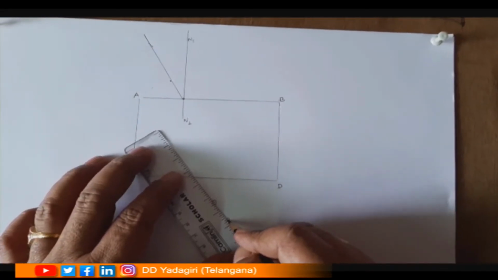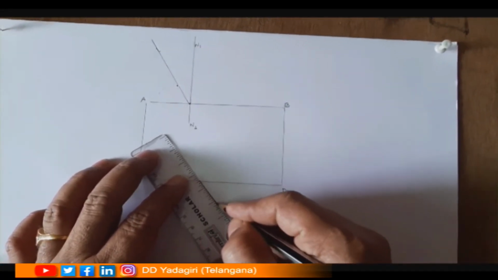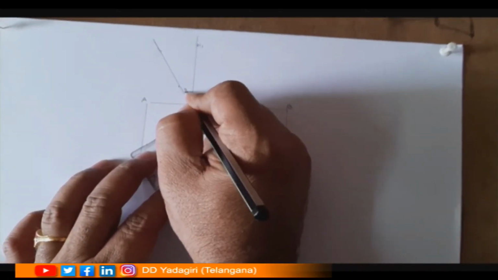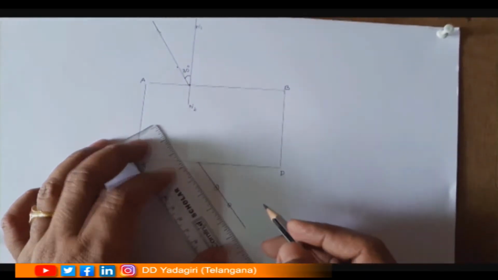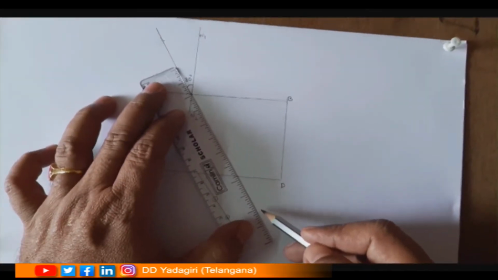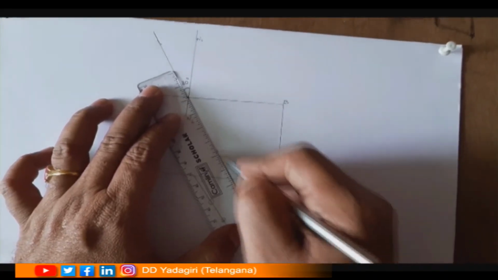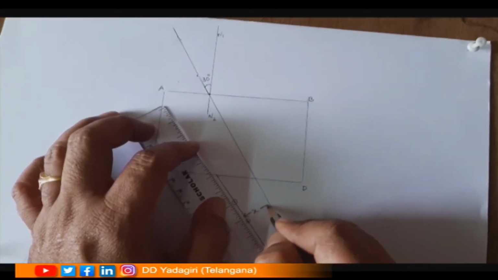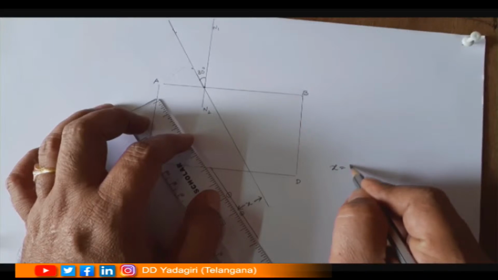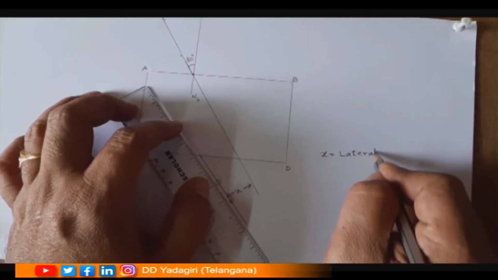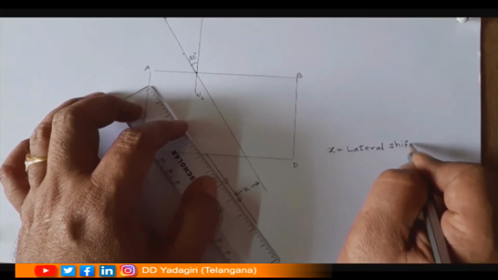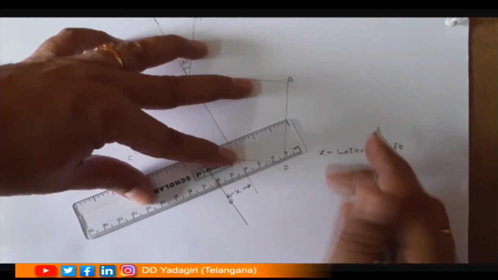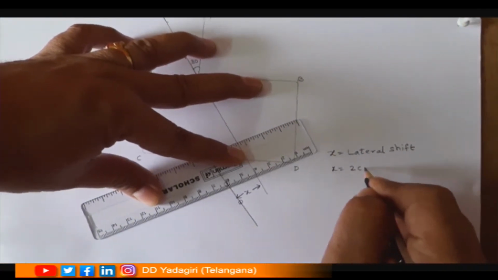Join these two impressions such that it meets the line CD. So, we have now marked the 30° angle. Extend the incident ray to pass through the CD line also. See here, there is a width between the two rays. That width is called lateral shift. That lateral shift we can take as x. Measure the distance between them, it is 2 centimeters.